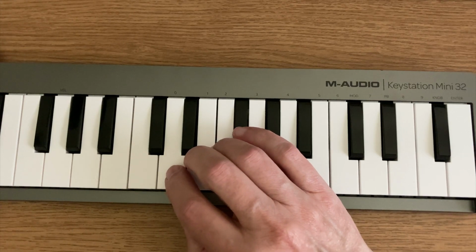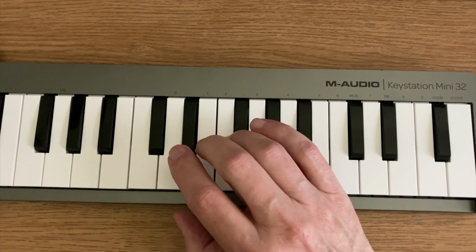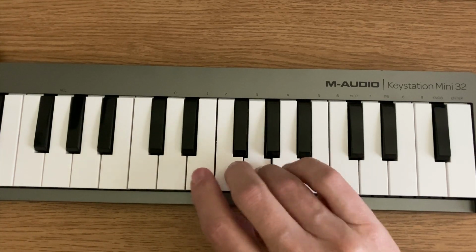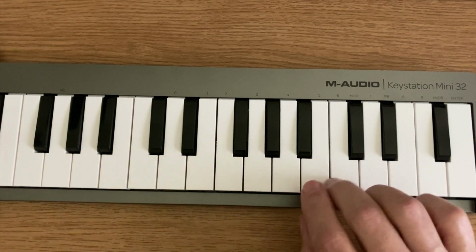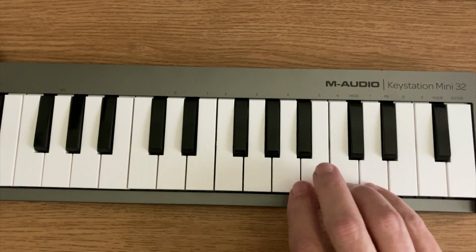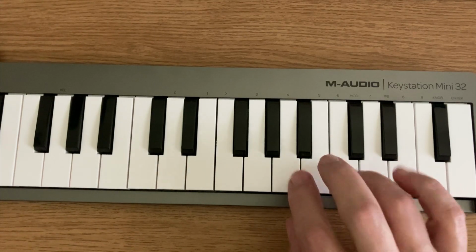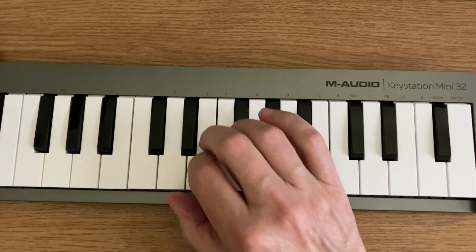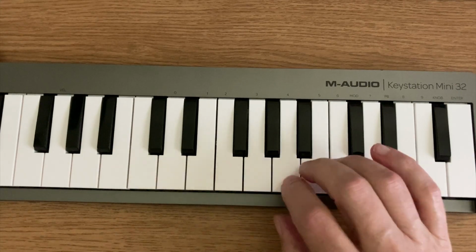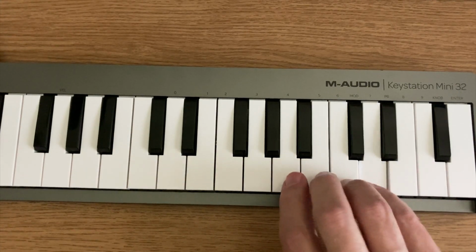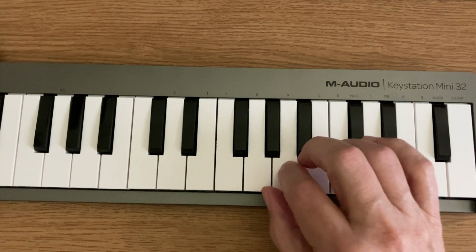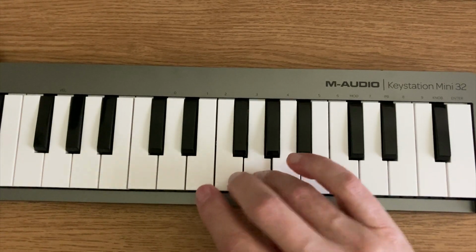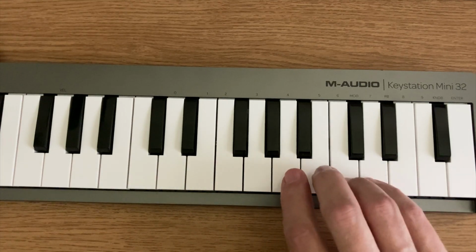So for this example, we will start on D. I'm going to play in the same key, the key of C, but in a different mode. The mode is called Dorian. And if you notice, the notes I'm playing start and end on the second step of the C major scale. So this is called the Dorian mode.